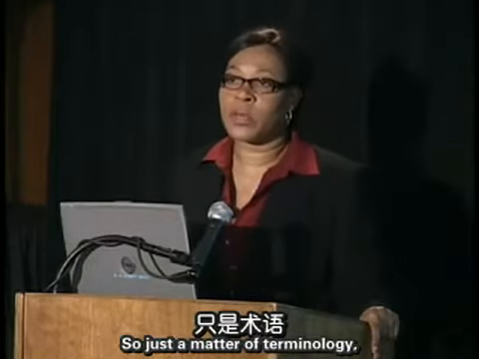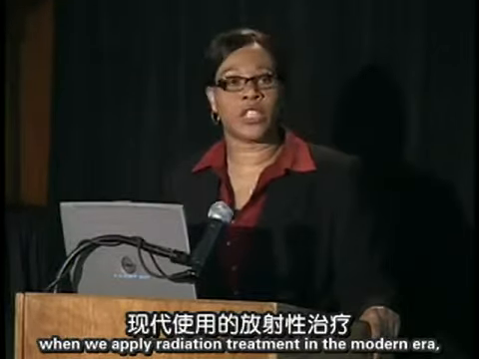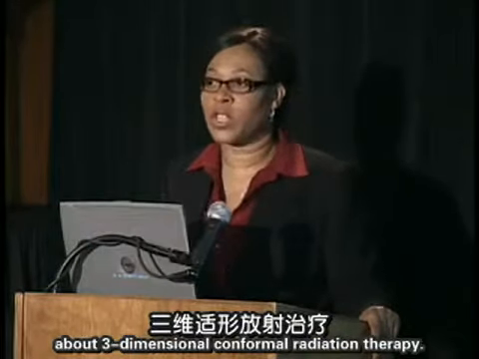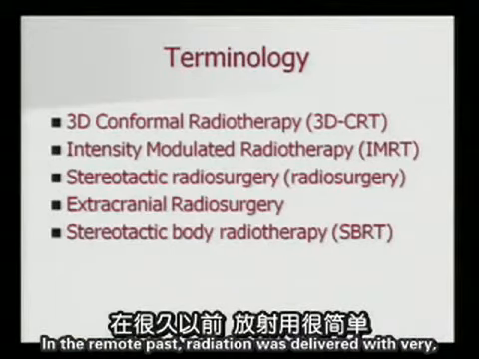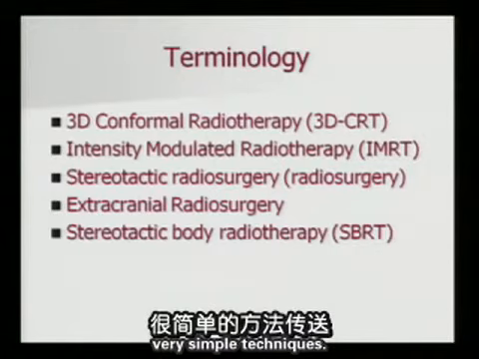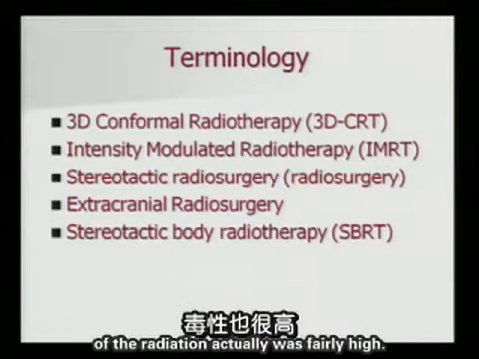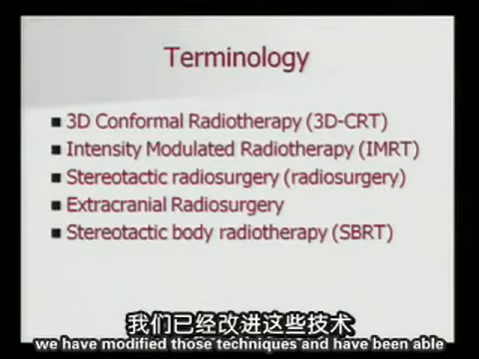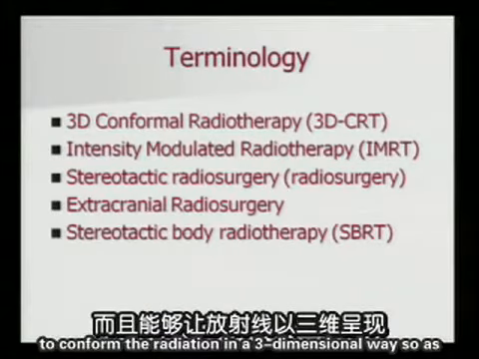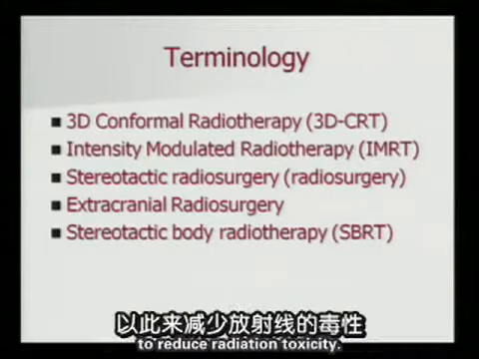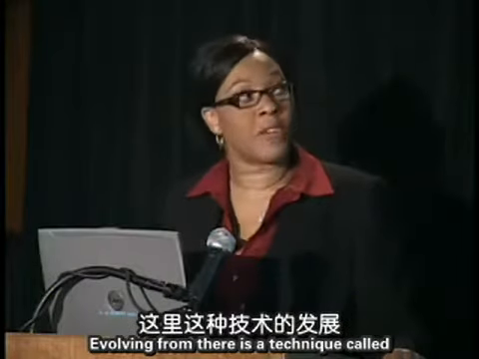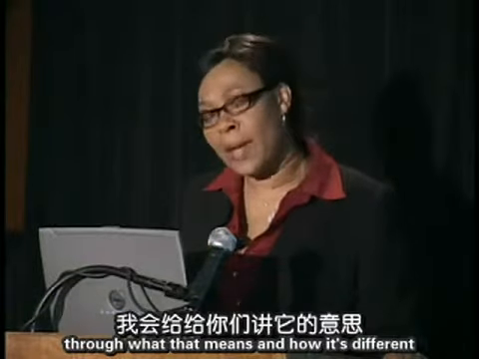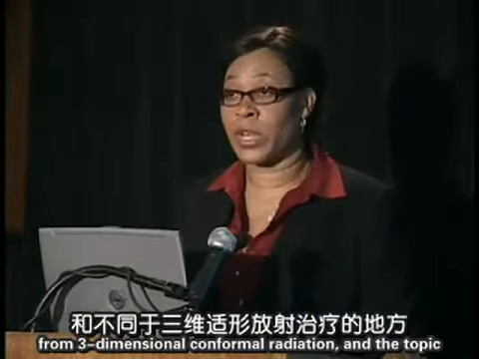So just a matter of terminology, when we apply radiation treatment in the modern era, we're usually talking about three-dimensional conformal radiation therapy. In the remote past, radiation was delivered with very, very simple techniques, and the toxicity of the radiation actually was fairly high. Over the last several decades, we have modified those techniques and have been able to conform the radiation in a three-dimensional way so as to reduce radiation toxicity. Evolving from there is a technique called intensity modulated radiation treatment, and I'll walk you through what that means and how it's different from three-dimensional conformal radiation.